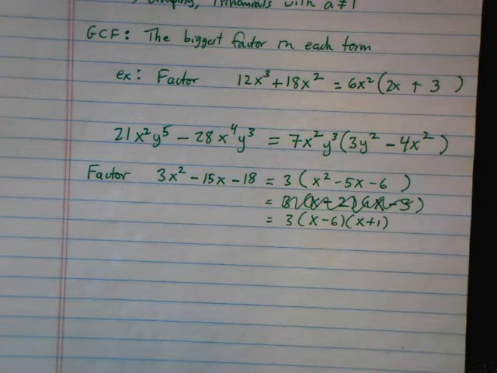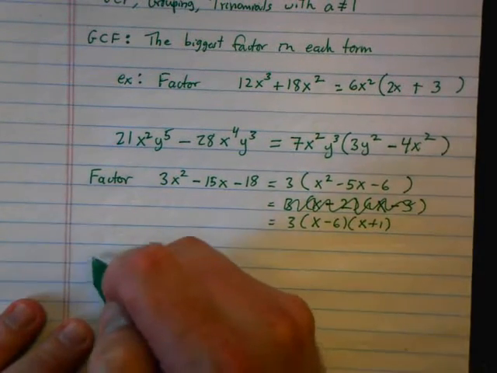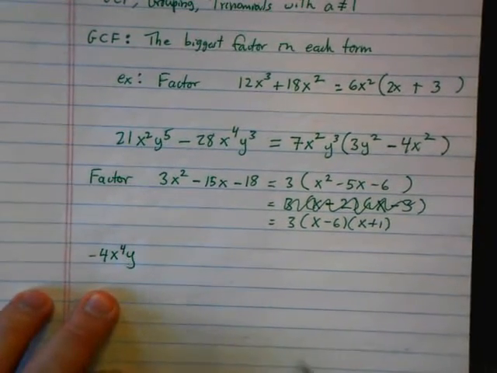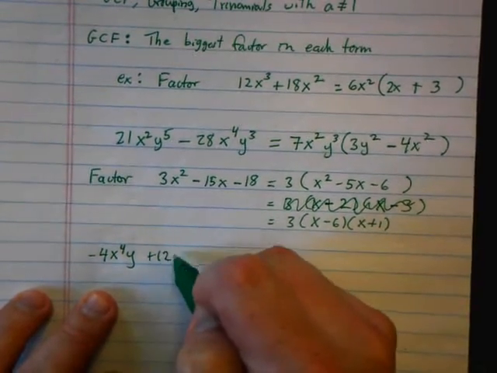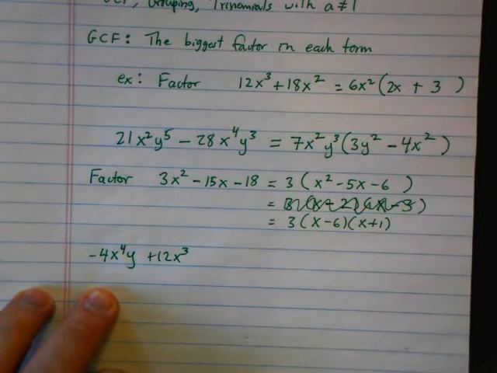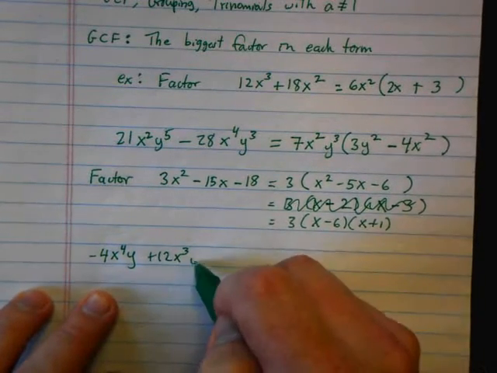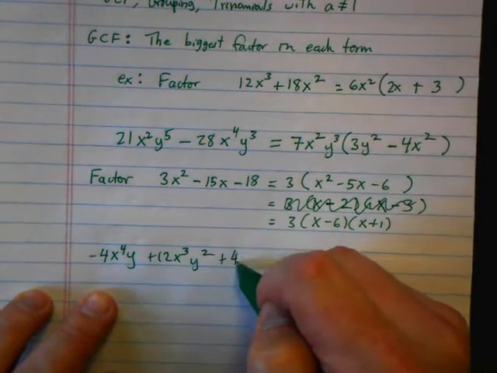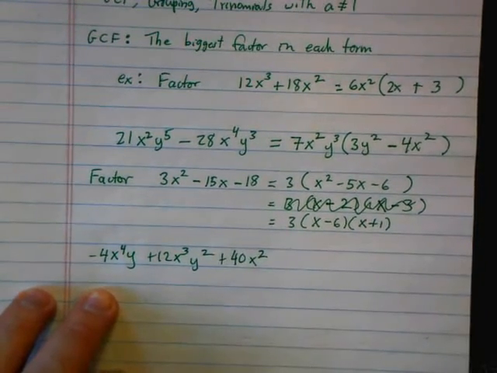Let's see, how about, I don't know if I can steal a good one out of the book here. Negative 4x to the 4th y plus 12x cubed y squared plus 40x squared y cubed.